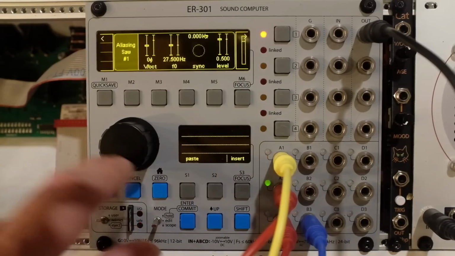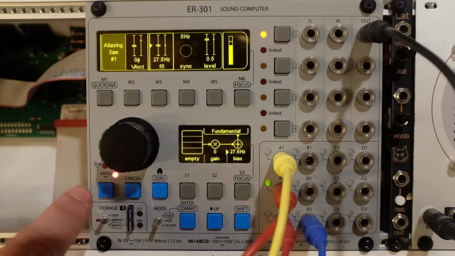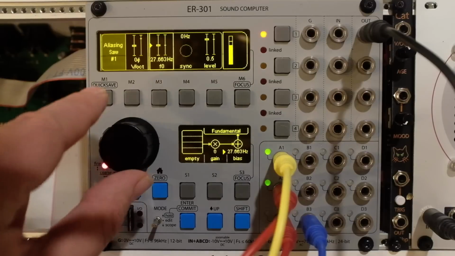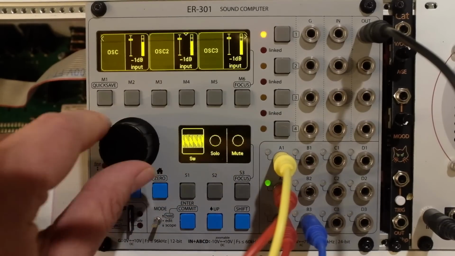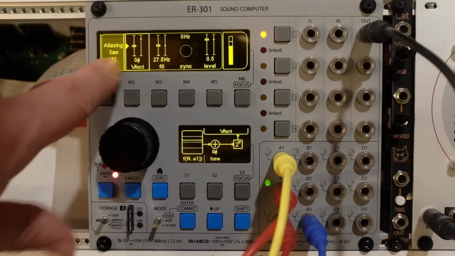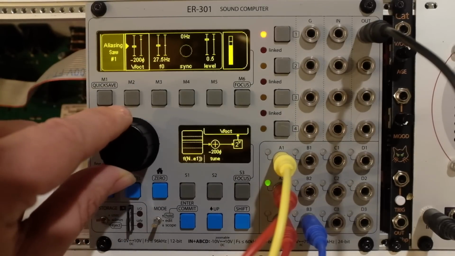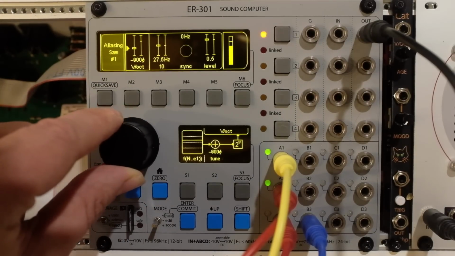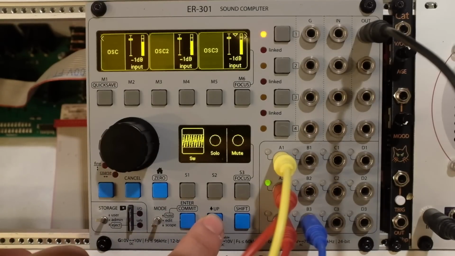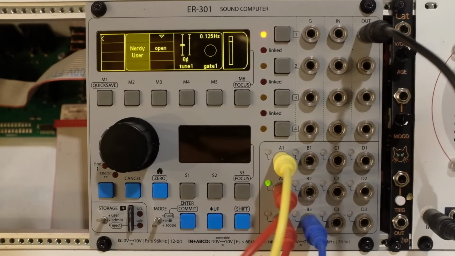I'm going to go into the second one, go into fine adjust, and detune this slightly to get a little bit of movement. And on our third oscillator, I'm going to adjust the volt per octave down an octave. So notice that everything is tracking properly.